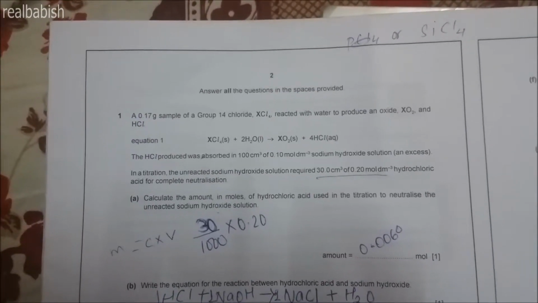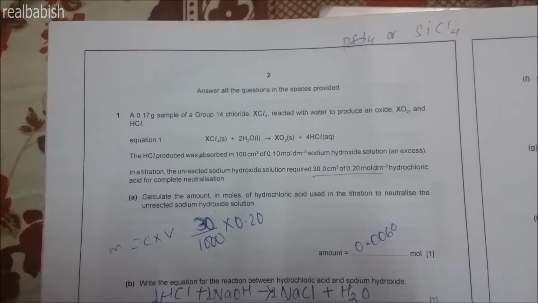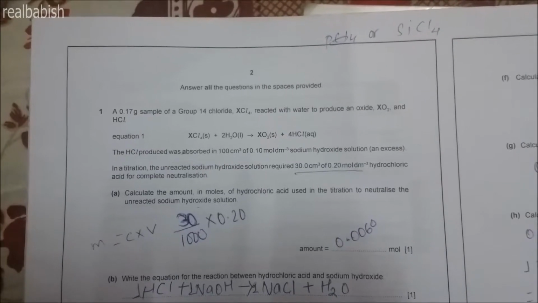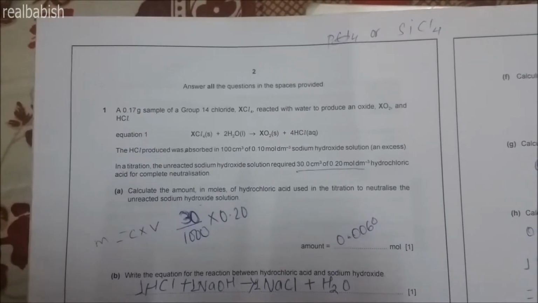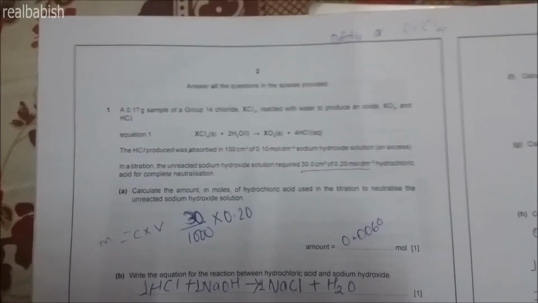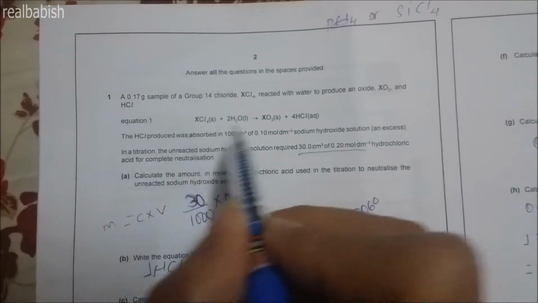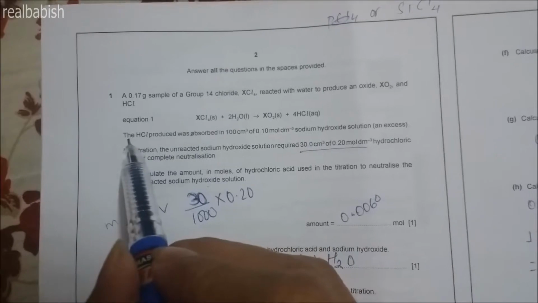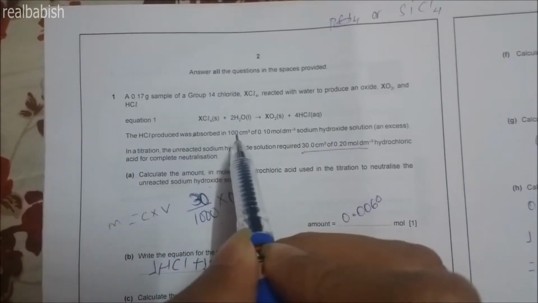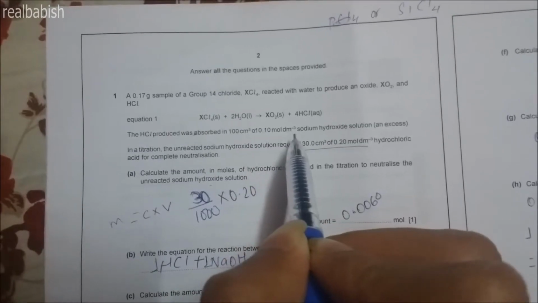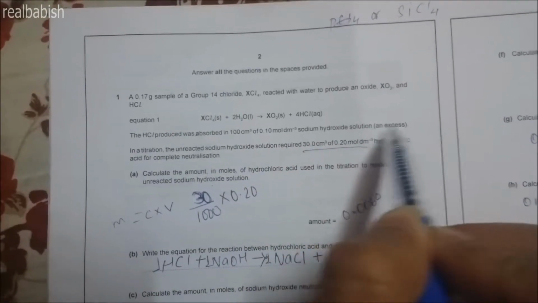0.17 gram of a sample of our group 7 chloride XCl4 reacted with water to produce an oxide XO2 and XHCl. So this is the equation, this is equation I, and the HCl produced was absorbed in 100 cm³ of 0.10 mol per dm³ sodium hydroxide solution, NaOH, in excess.